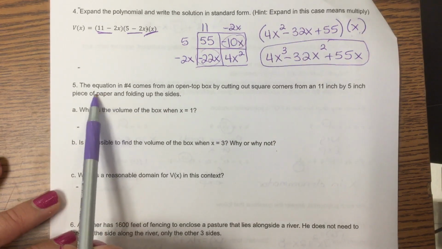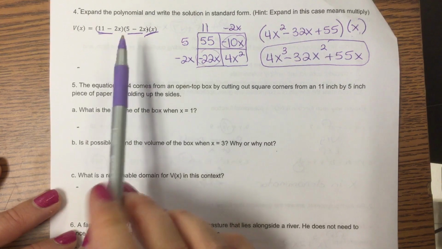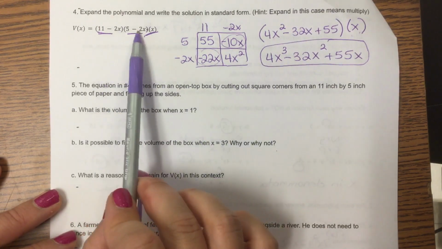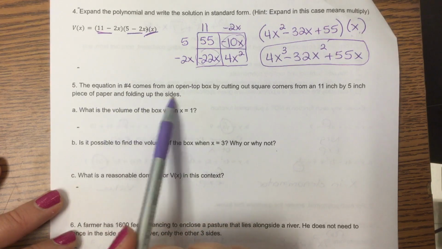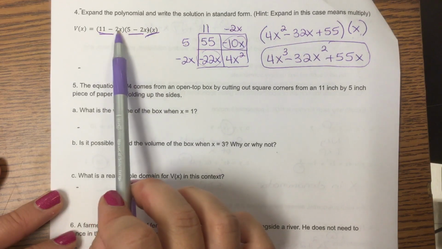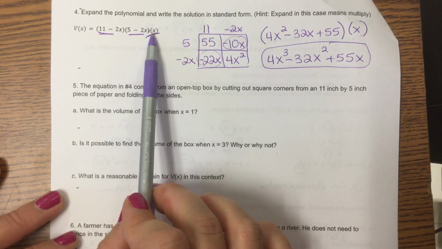Okay, so it says the equation in number 4 comes from an open top box by cutting out square corners from an 11 by 5 piece of paper and folding up the sides. What is the volume of the box when x equals 1? So they're just wanting you to plug in 1 into this parenthesis.